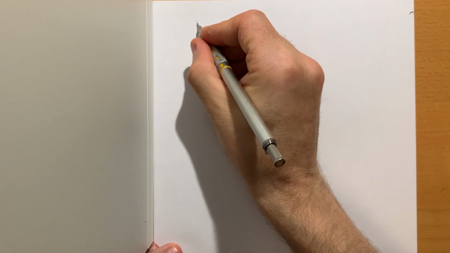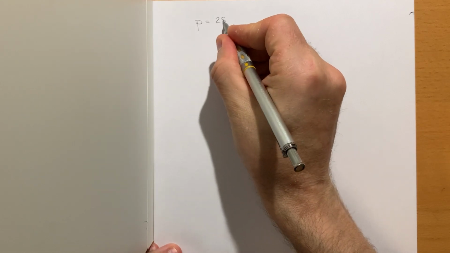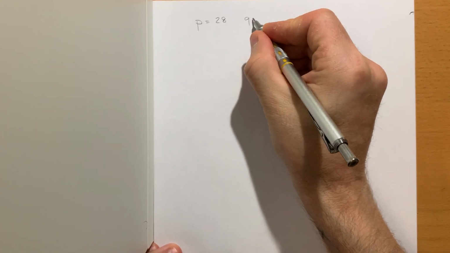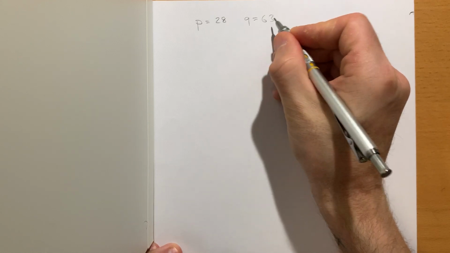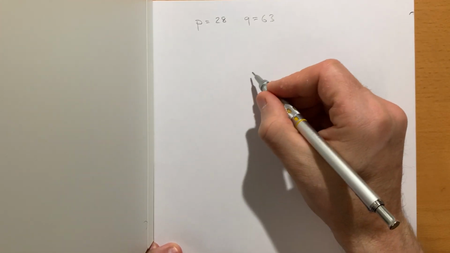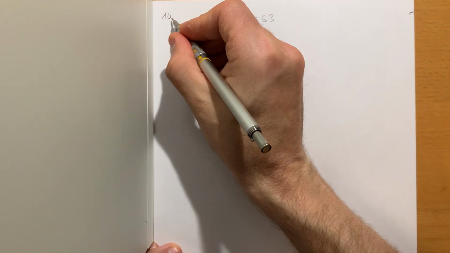Hi, I'm Mr. Huber, and in this exercise I would like to work out exercise 10C. In exercise 10C we're given P is equal to 28 and Q is equal to 63.